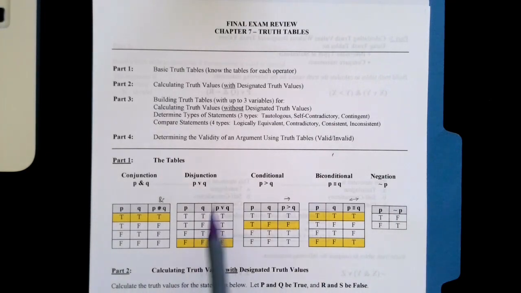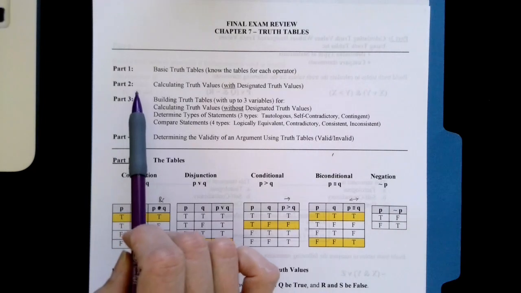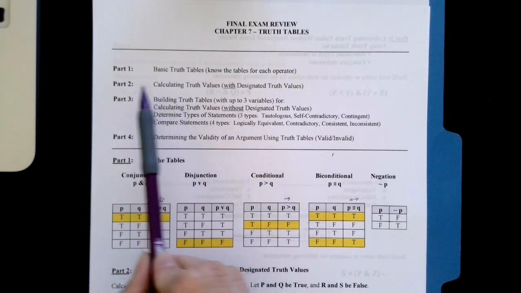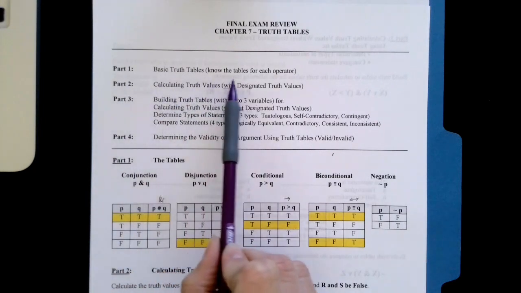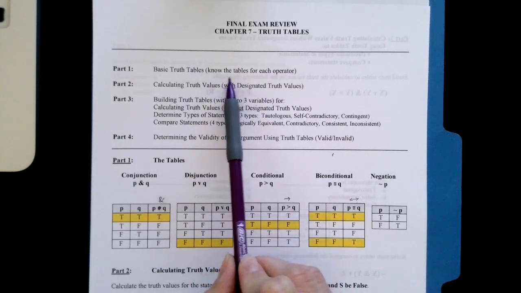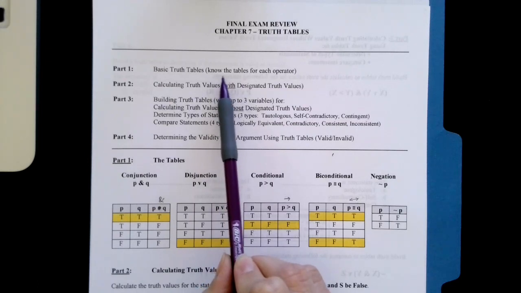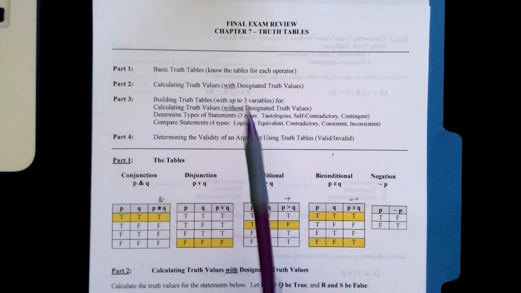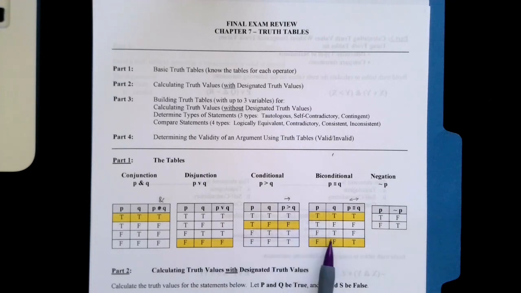So I'm going to go through the 4 parts of Chapter 7. Part 1 is the basic truth tables. You guys get your notes for your exam, so you don't have to know them, I guess, but it does help make everything a lot faster if you do memorize these highlighted lines for each one. So let's go through them.